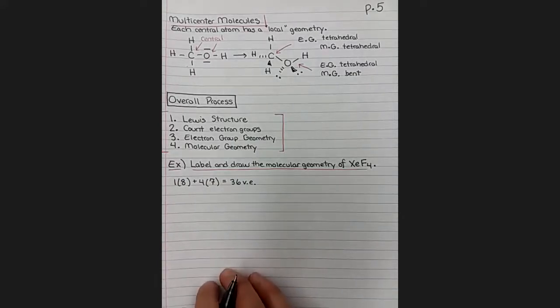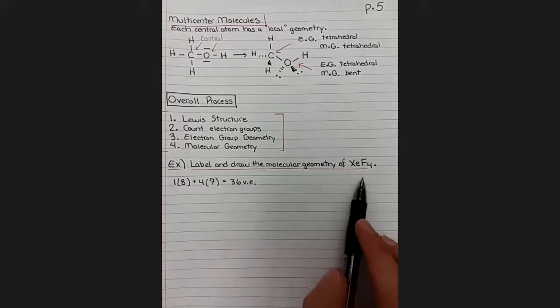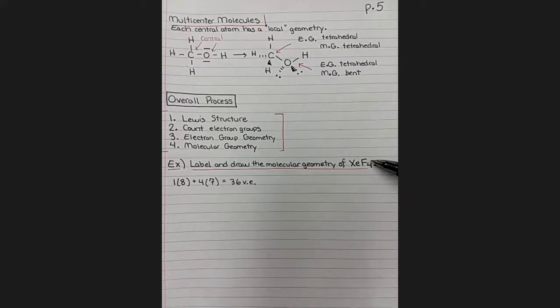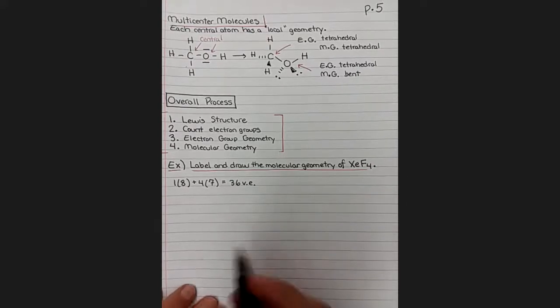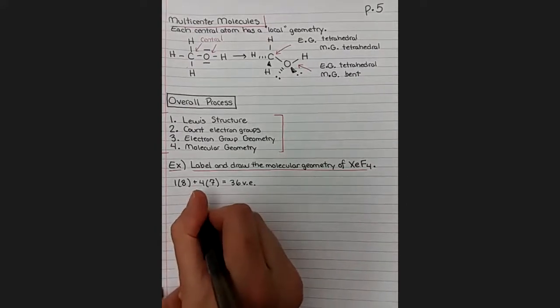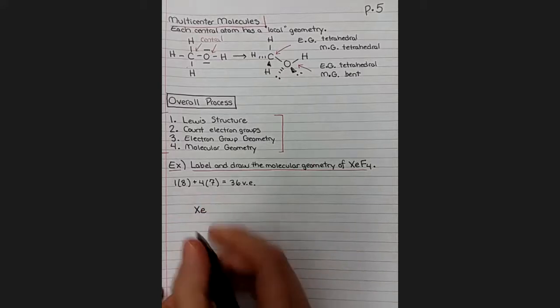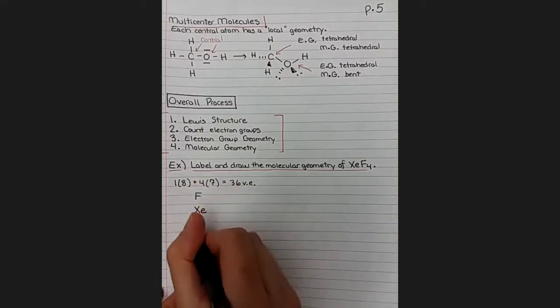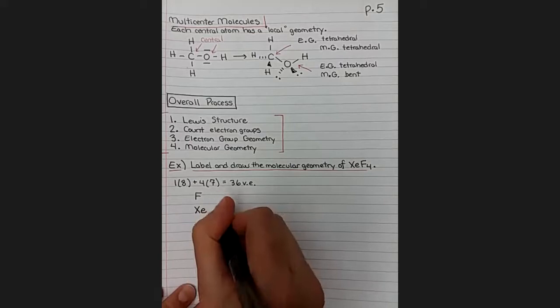So the next thing that we do is we want to draw the skeletal structure. We have to make a decision about which of these atoms is going to be central. And fluorine is a halogen, and it can only be a terminal atom because it is the most electronegative atom of anything in the table. So fluorine is never going to be a central atom. So we'll put xenon as the central atom, and we'll put the fluorines along the outside.